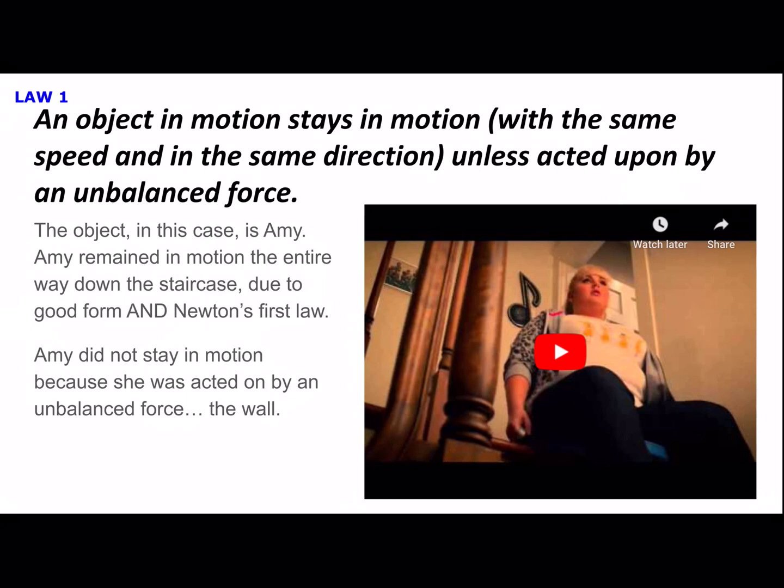Amy is going down the staircase at a certain speed and in a certain direction. Then she's acted upon by a wall in the middle of the staircase. That caused her to stop for a moment, therefore changing her speed. And she changed directions because the staircase took a turn. That wall was an unbalanced force. Then she came across a second unbalanced force at the bottom of the staircase, with another wall where she finally came to a halt. Thank you, Amy, for that awesome demonstration.